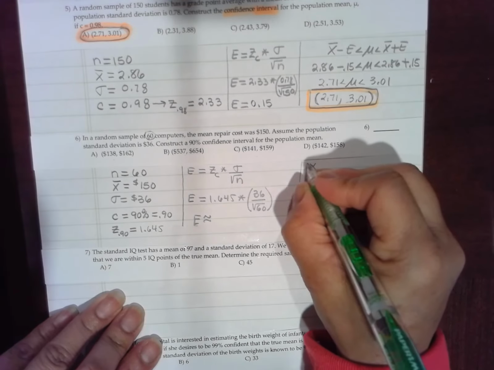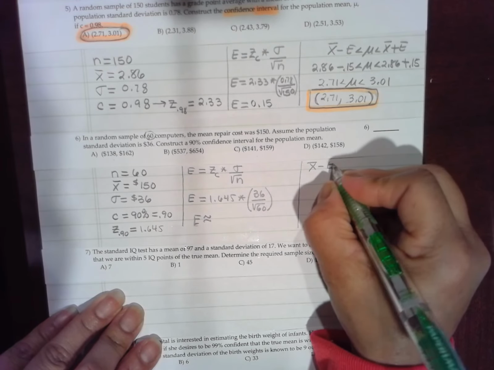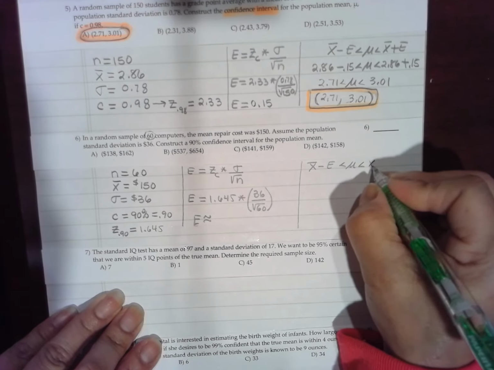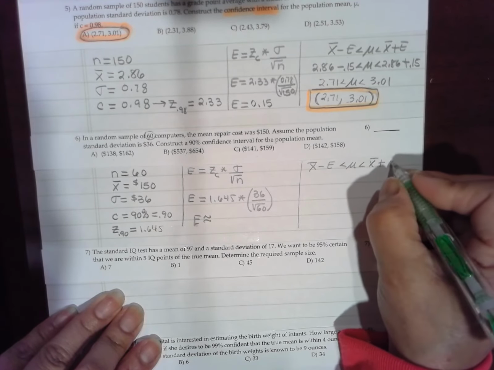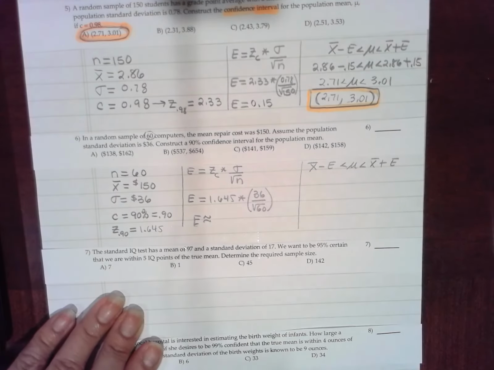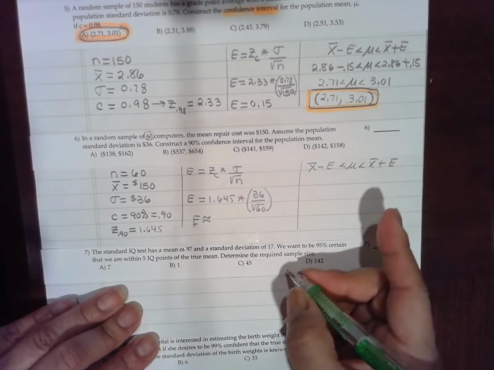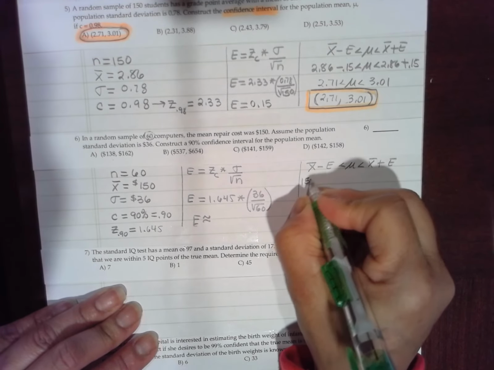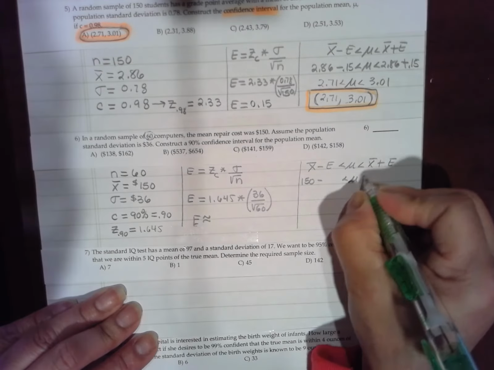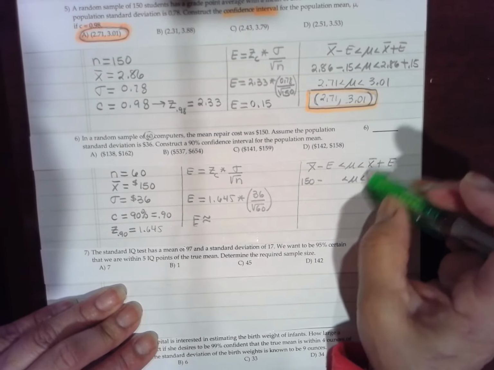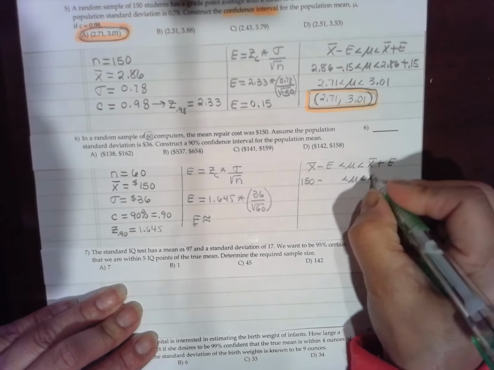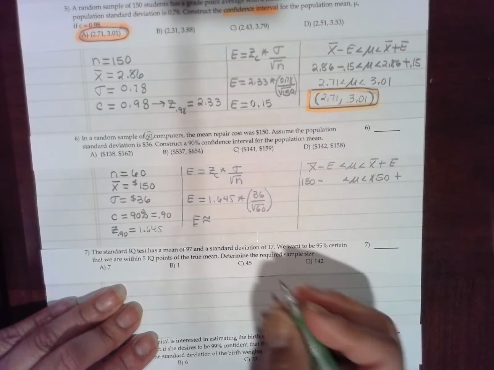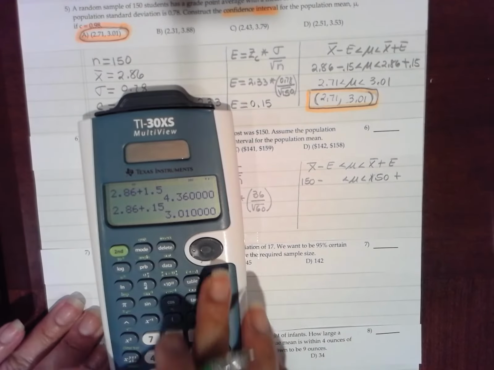So again, in order to get to the confidence interval, I know that the population mean will be estimated to be here, using the left and the right side of your confidence interval. The sample mean was $150. Then I will subtract the margin of error. This one will be $150 plus the margin of error. I'm going to demonstrate how to find that with a calculator.